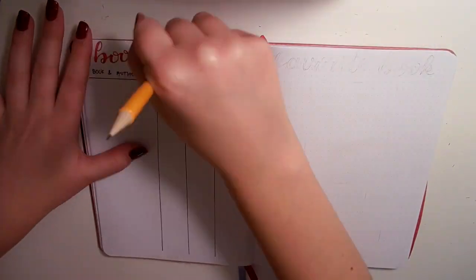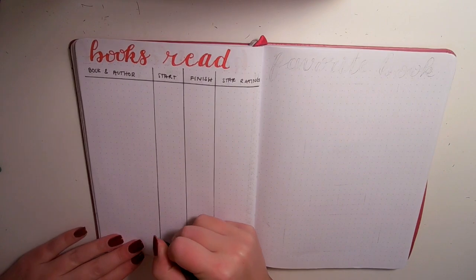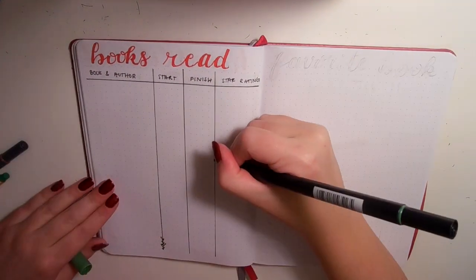I really like doing this. I think it's a good way to remember the books that I read and ones that I loved every month.